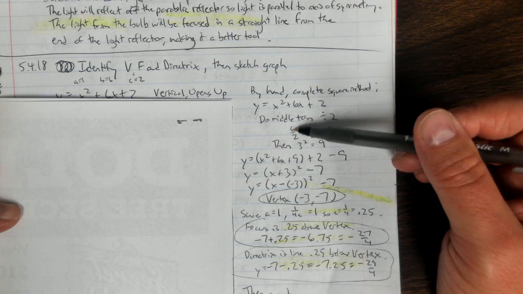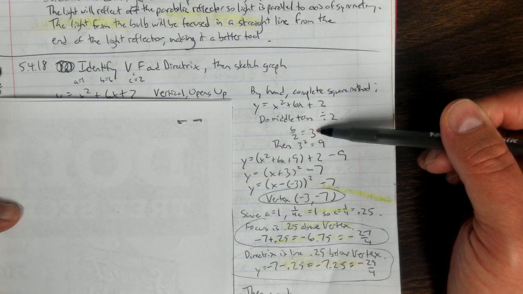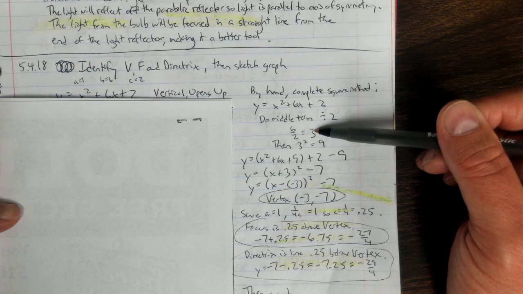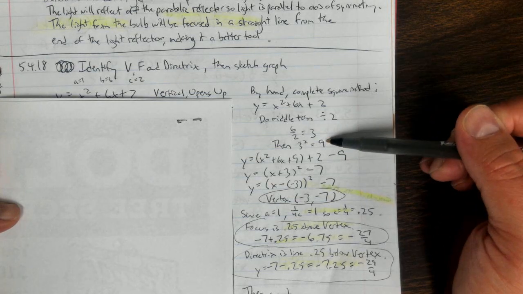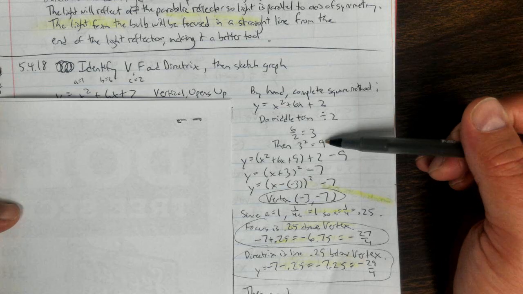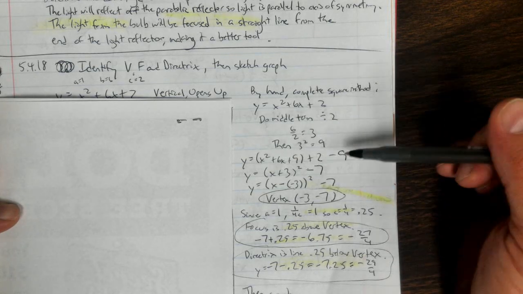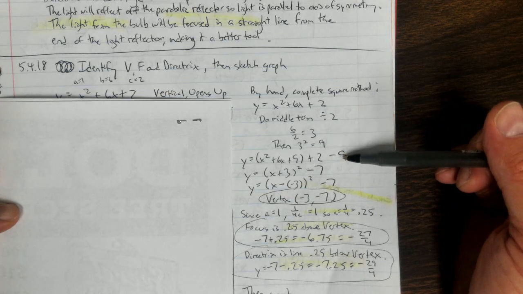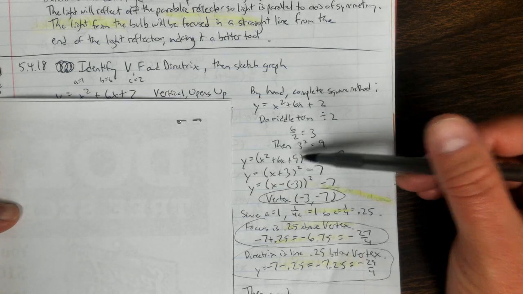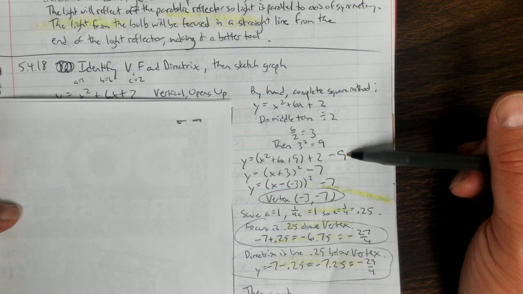So 6 over 2 is 3. Then you're going to have to square that, so it's 3 squared, which is 9. And then to complete the square, that means you're going to have to add it here and then subtract it here, because you can't just randomly add something without subtracting the same thing.